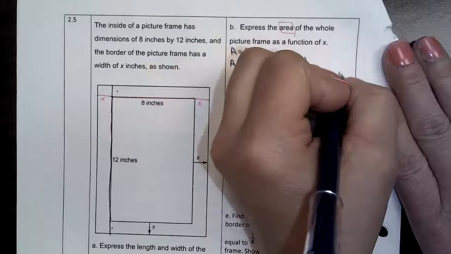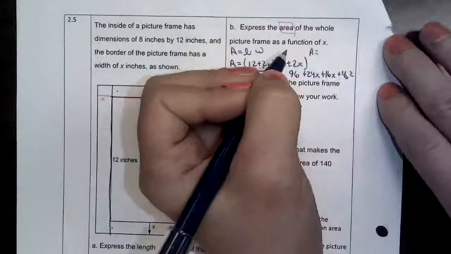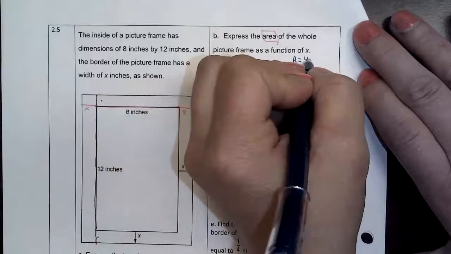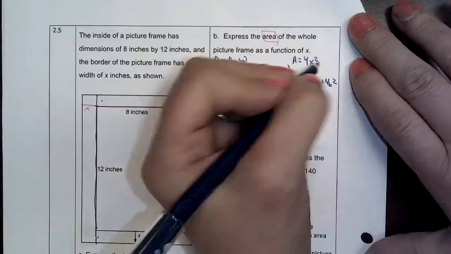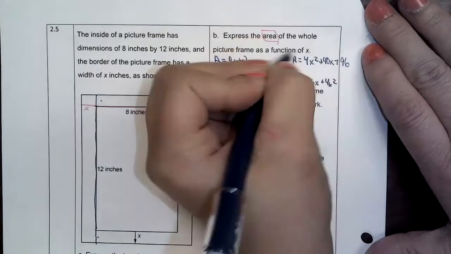And 2x times 2x is 4x squared. So my area is really going to be 4x squared plus 40x plus 96.